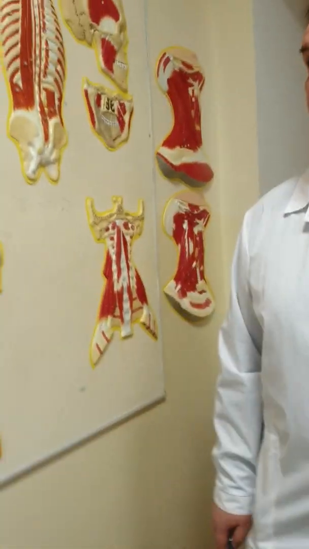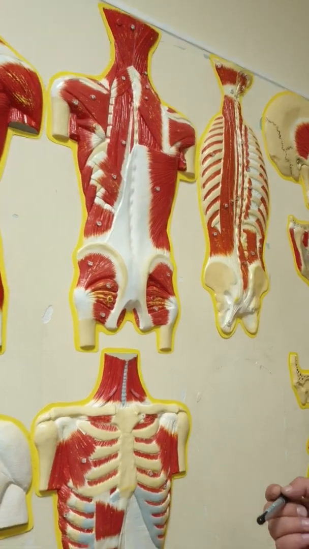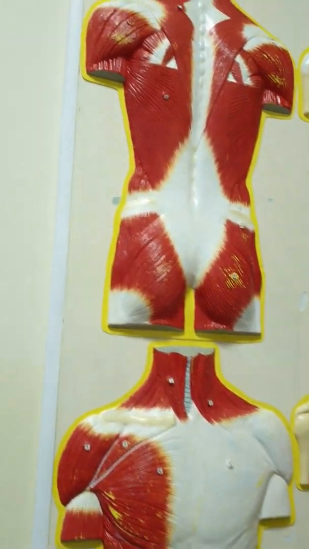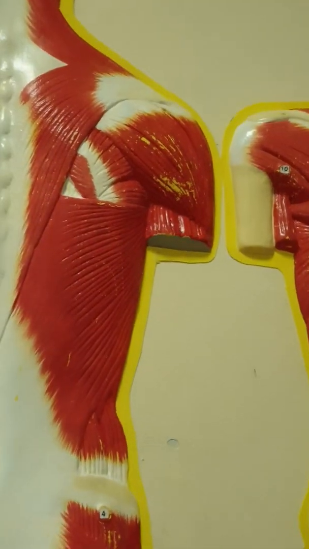Muscles of shoulder girdle and muscles of arm. In shoulder girdle we can find anterior and posterior muscles. Posterior muscle, that is musculus deltoideus.